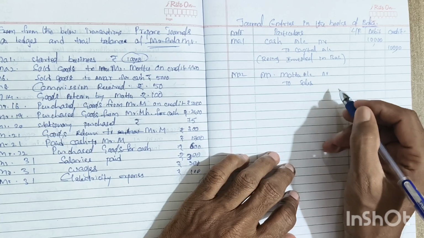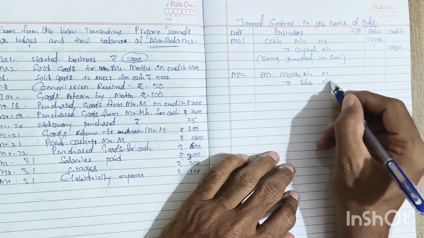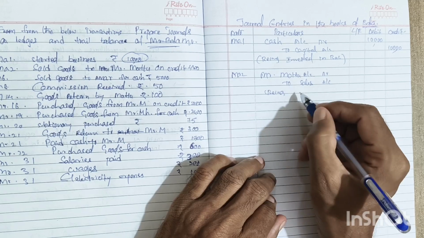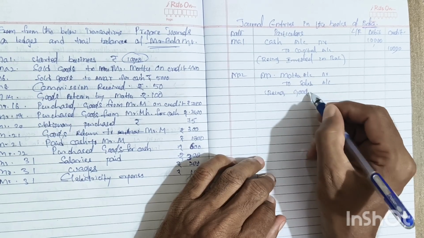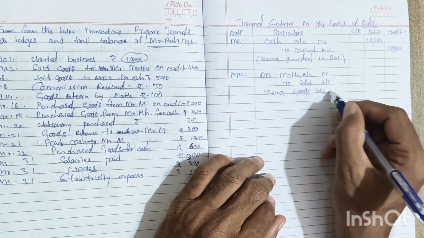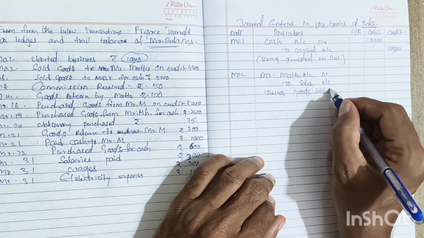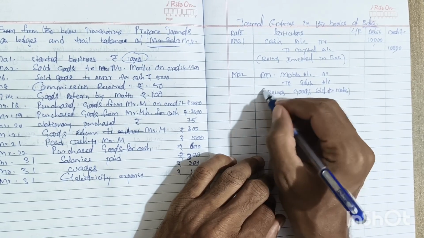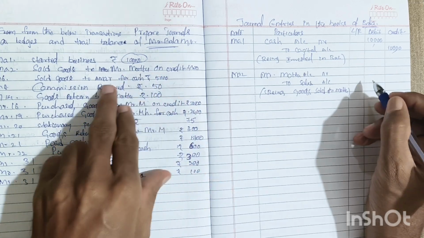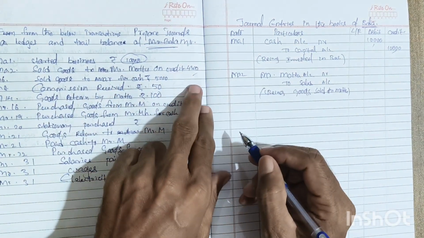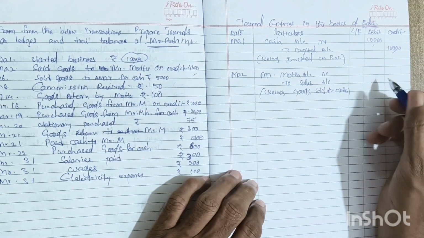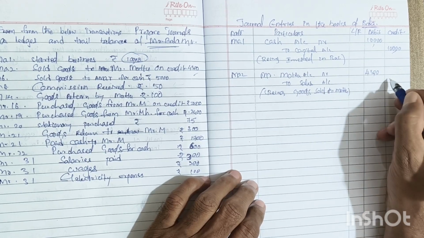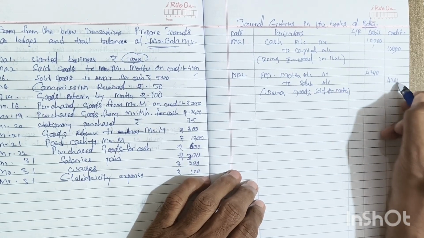Sales is always credit, it's a revenue account, being goods sold to Mattu, right? How much? 4,300. 4,300 in the debit column and credit column also 4,300.